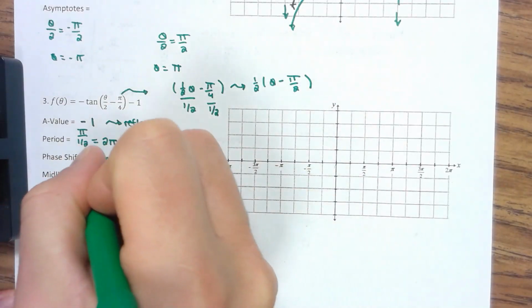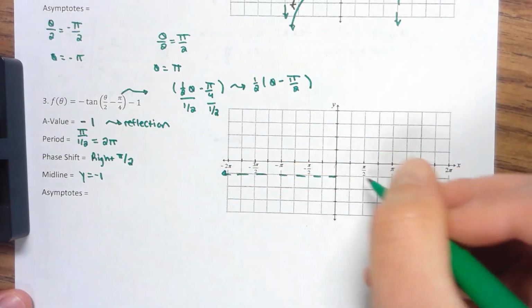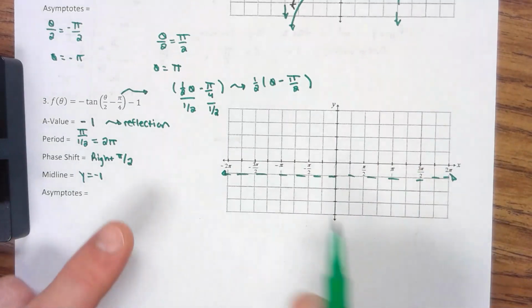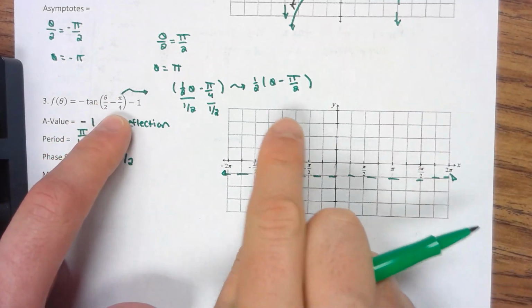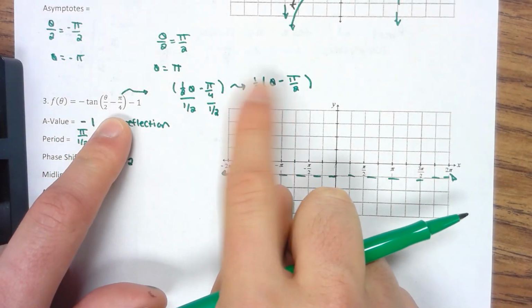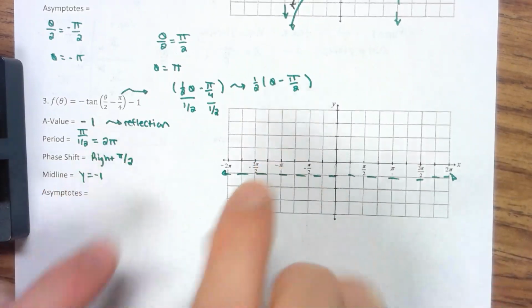The midline's at y equals -1. I'm going to add that in just right now so I don't forget. And then the asymptotes, again, we're going to take everything in the parentheses. Now, I've seen some students take this kind of factored out B value and then our actual phase shift and set that equal to asymptotes, and that's fine.